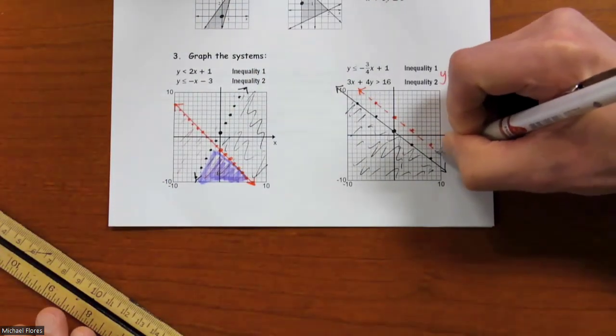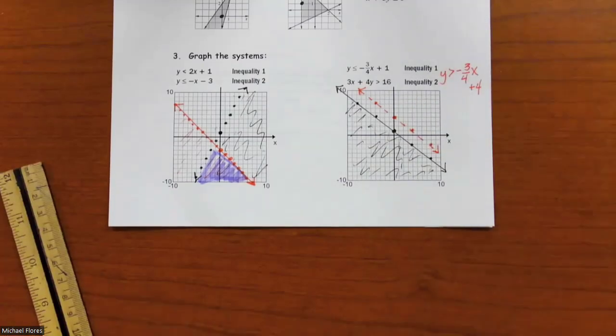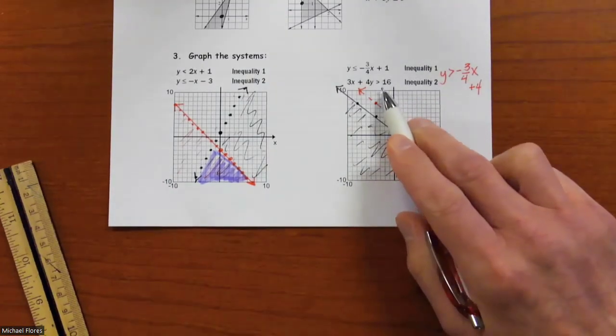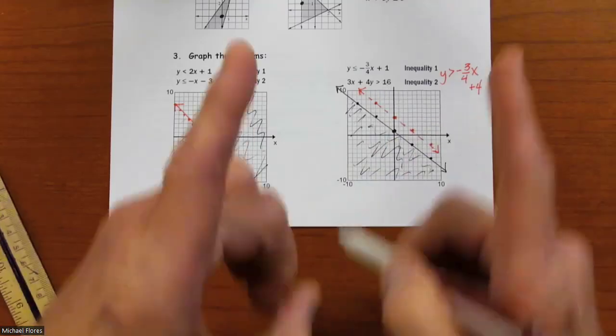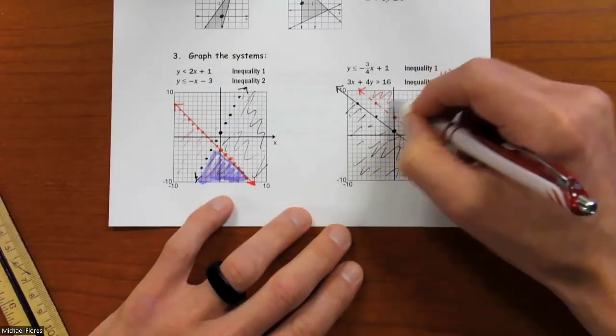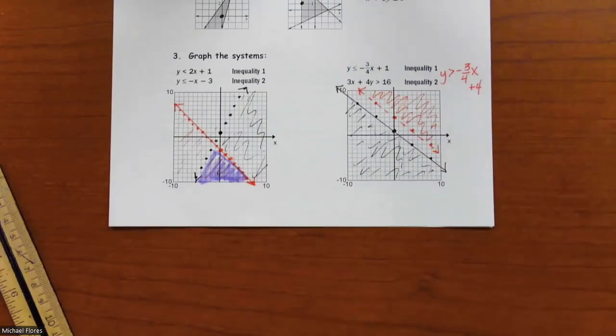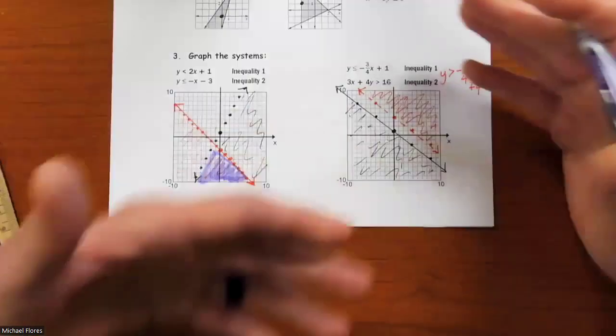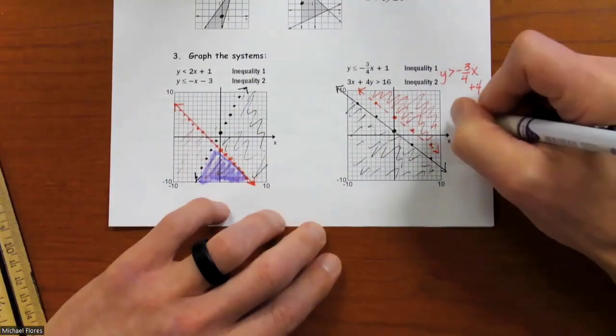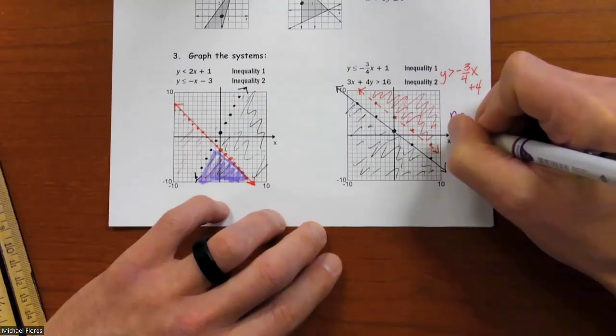Ooh, looks like we have a parallel line here. This is a greater than, and all the values where y is greater than are going to be above the line, so we're going to shade this way. And then, as you can tell, the colored regions are never going to meet. So this is a no solution.